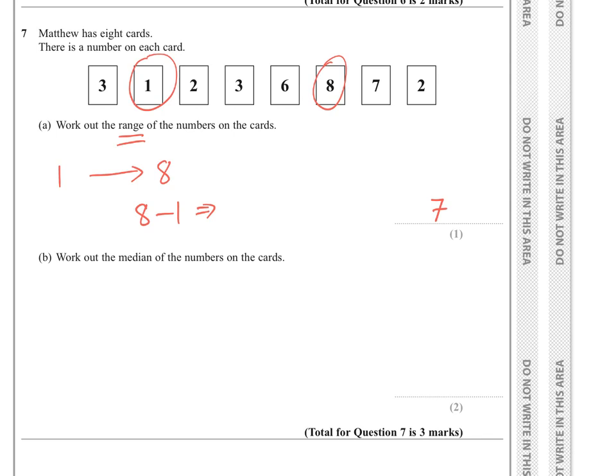We then have to work out the median of the numbers on the cards. So we have to put them in size order. So I'll cross them off as I do them. Doesn't matter if we go from lowest to highest or highest to lowest. So 1, 2, 2, 3, 3, 6, 7, and don't forget that 8.